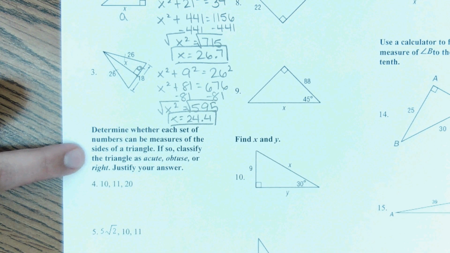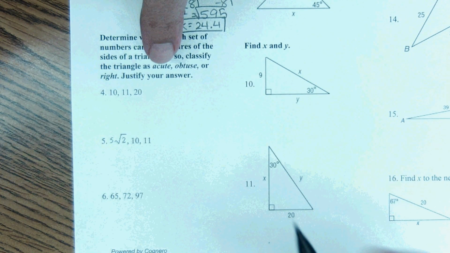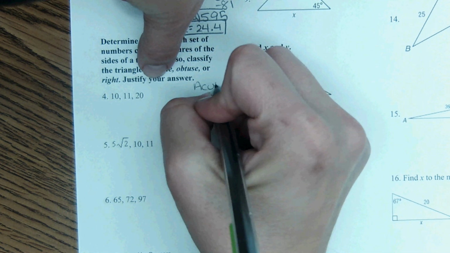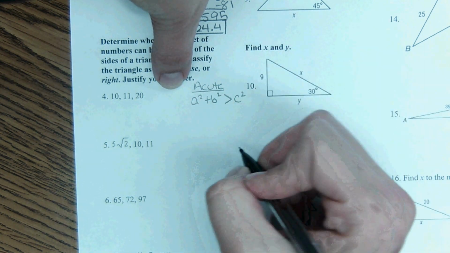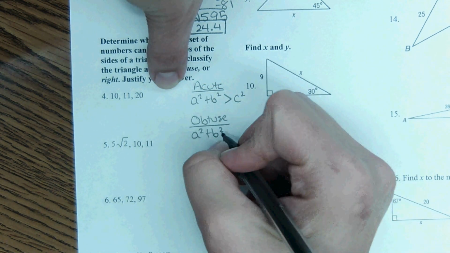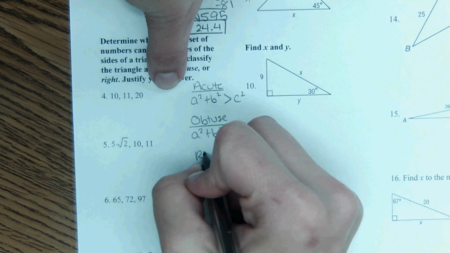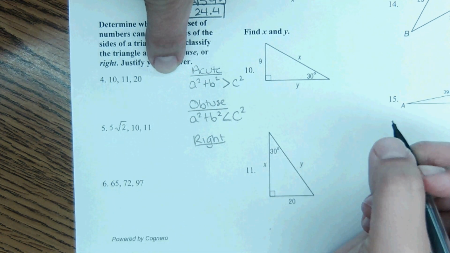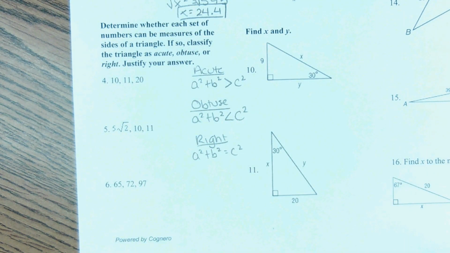Okay, for the next set of problems, it says determine whether each set of numbers can be measures of the sides of a triangle. If so, classify as acute, obtuse, or right, and justify your answer. Okay, so for an acute triangle, a squared plus b squared would be greater than c squared. And for obtuse, a squared plus b squared would be less than c squared. And then for a right triangle, it would be equal. A squared plus b squared is equal to c squared.